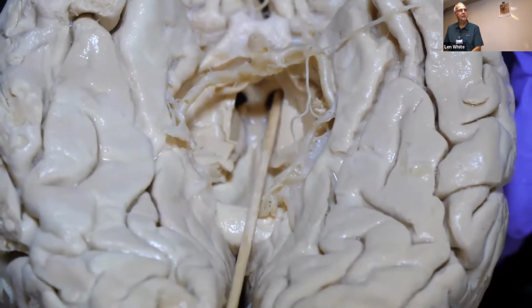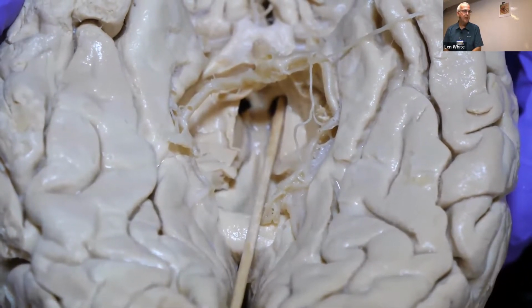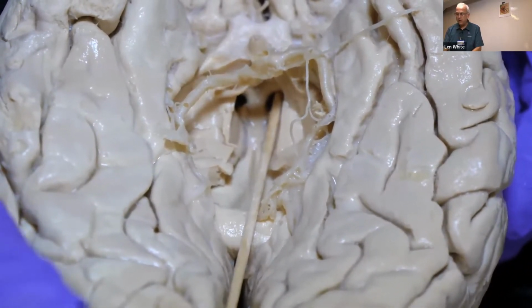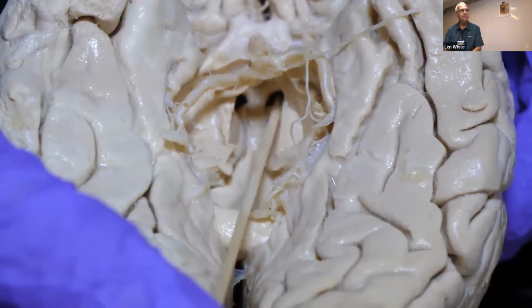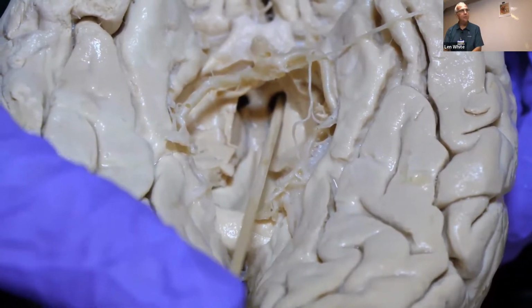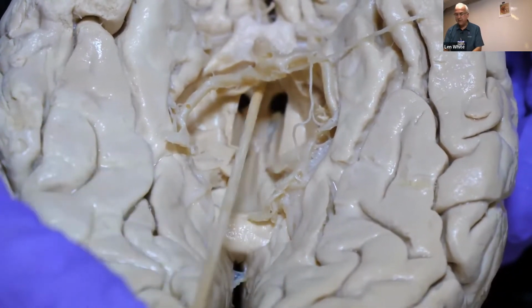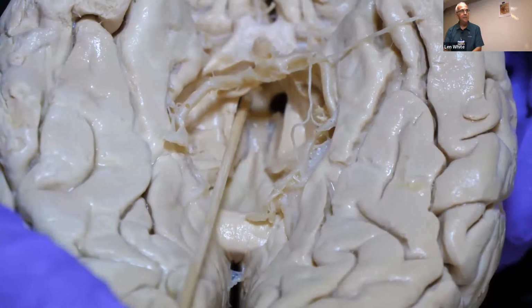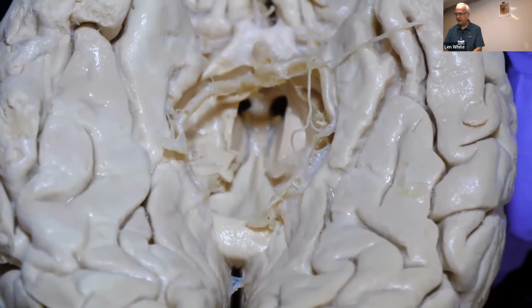You'll recognize that those are the interventricular foramina of Monro. So the wooden stick now is penetrating through a foramen of Monro into the lateral ventricle, specifically the left one. And then between the two is the column of the fornix, which forms the medial wall of that ventricular space.